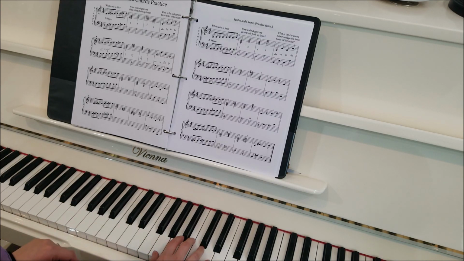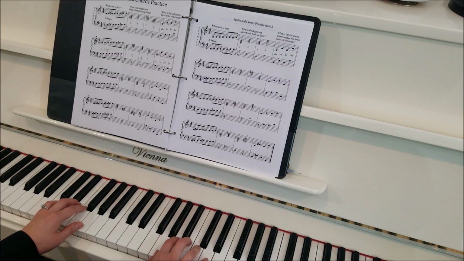How about some solfege? All right, so the lines move differently, but they're the same solfege.